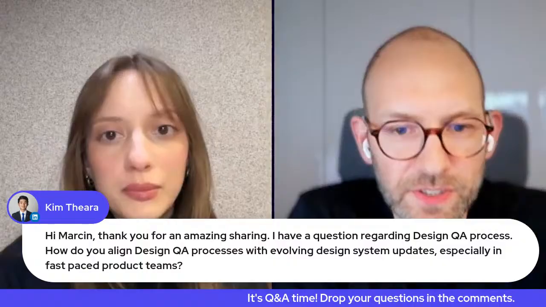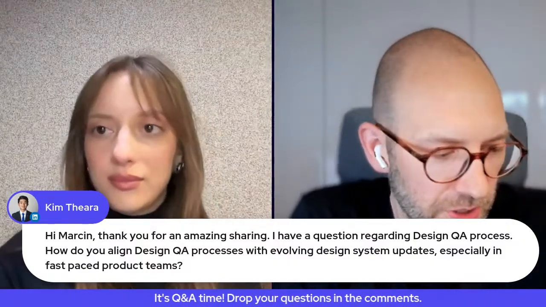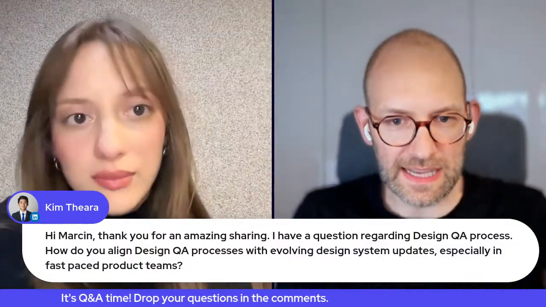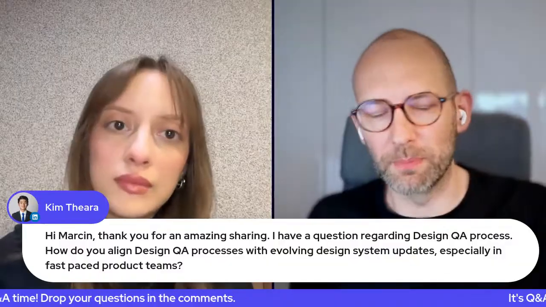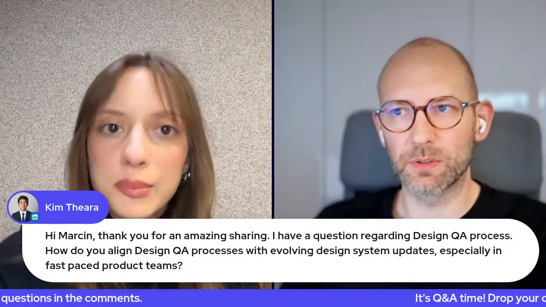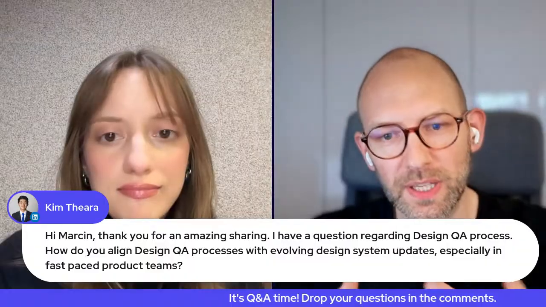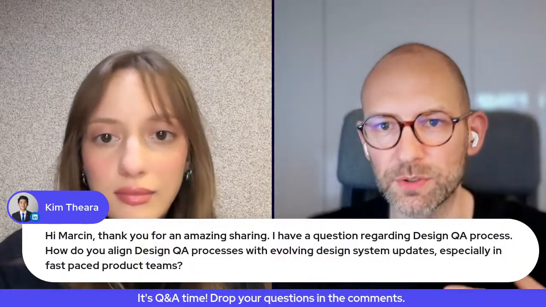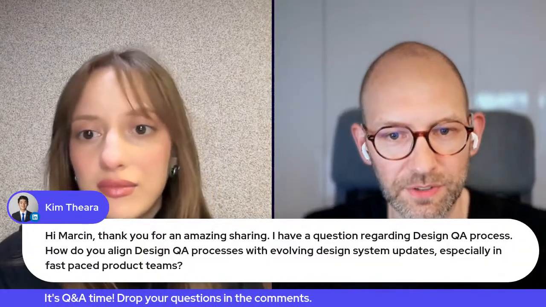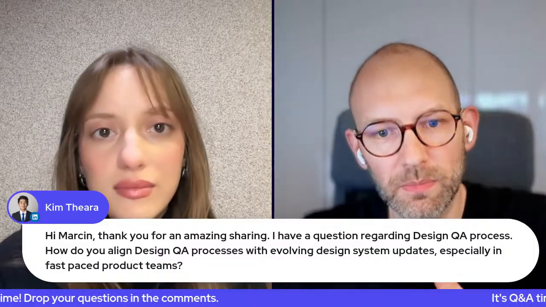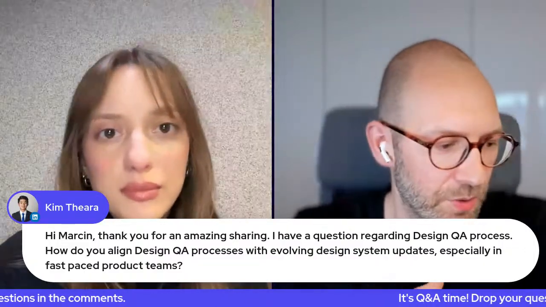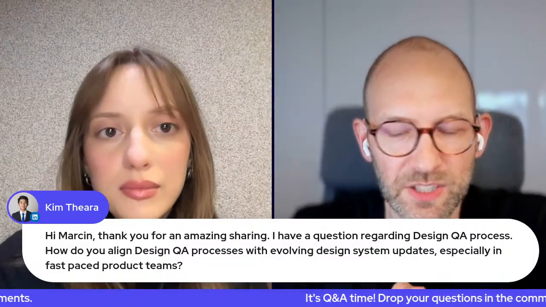Yeah. Okay, so thank you for this question. This is definitely related to design operations. So it's also an area that could be inspired by DevOps, development operations, where we have to tackle everything. We have to synchronize everything, and also implement some quality assurance process as well.